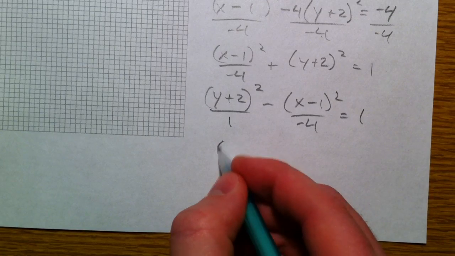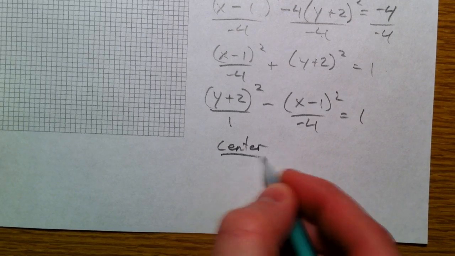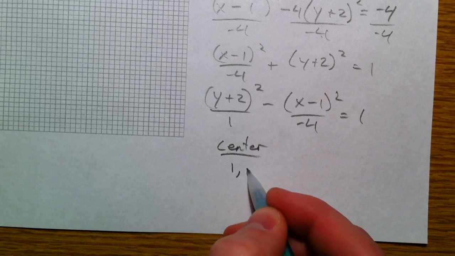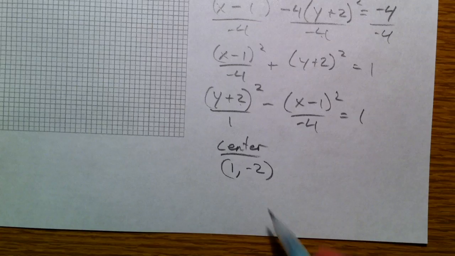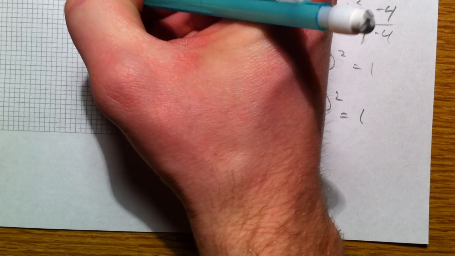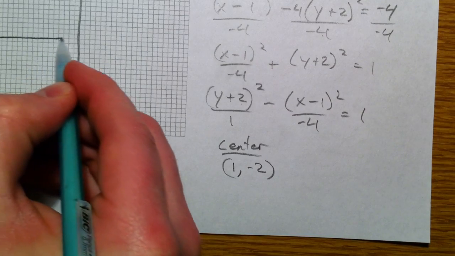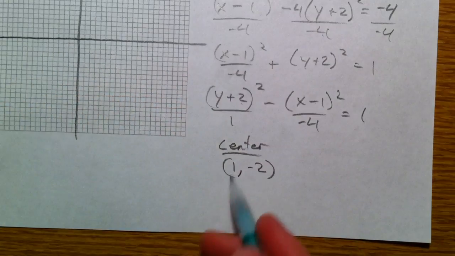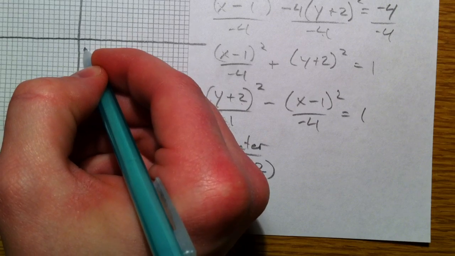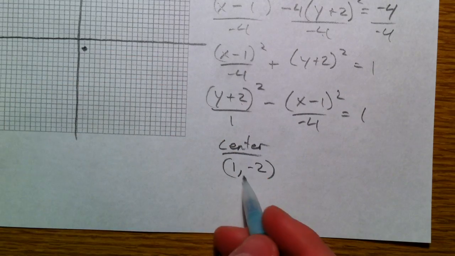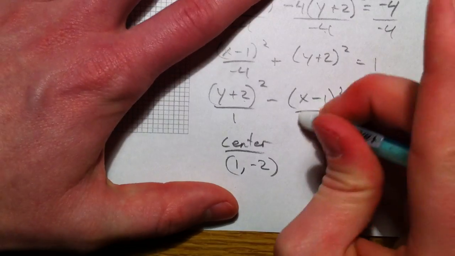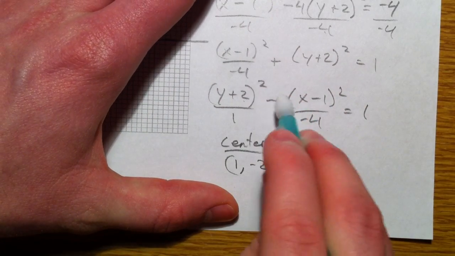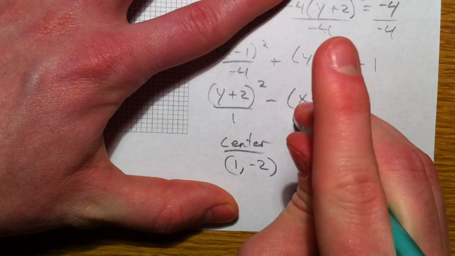Alright, so the center is 1, comma, negative 2. Opposite and opposite, just like we've been doing with h and k's. So 1, negative 2. It opens up and down, and since I use this negative right here, I'm going to erase this negative 4. It's gone.